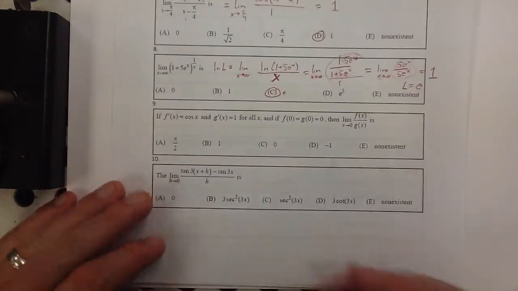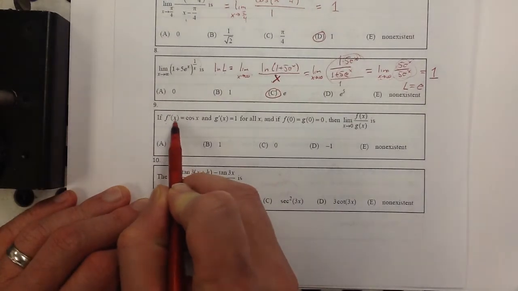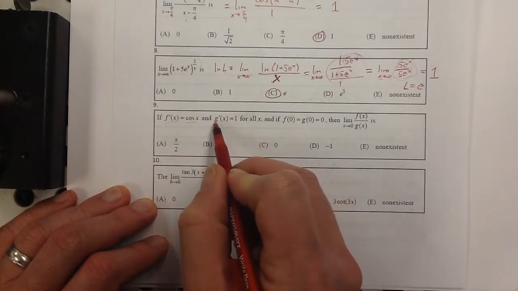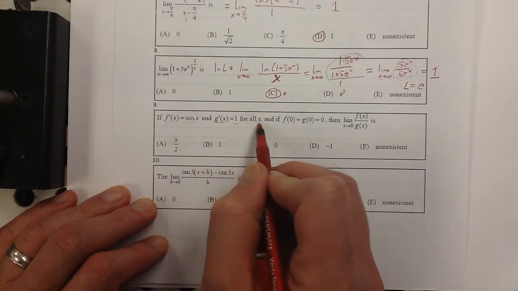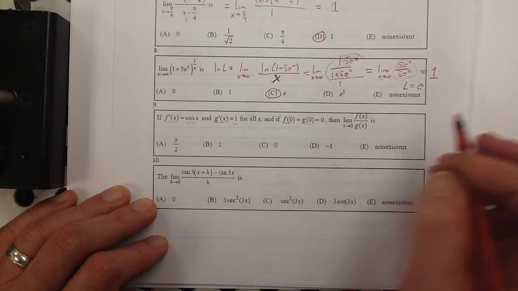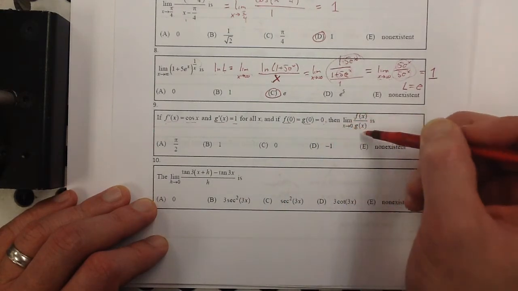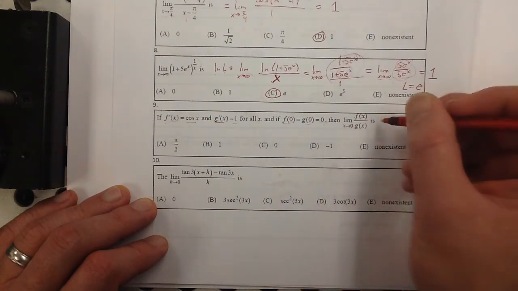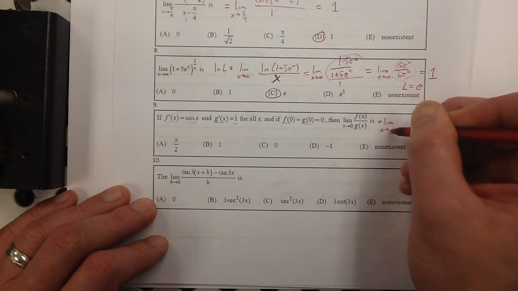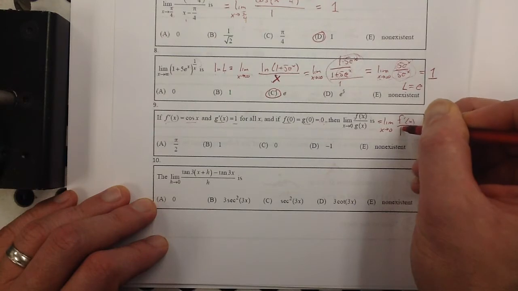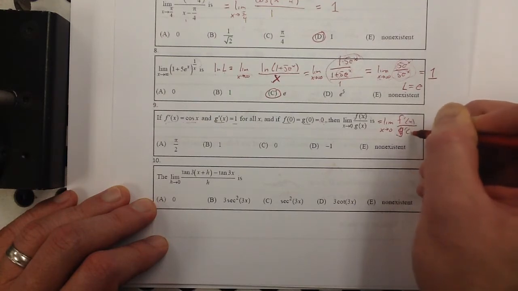All right, let's see what number 9 says here. If the derivative of the f function is cosine, and the derivative of the g function is 1 for all x, f of 0 and g of 0 are both 0, then the limit as x approaches 0 of this. Well, if we plug 0 in here, I get 0 over 0, right? Which means I can use L'Hopital's rule.